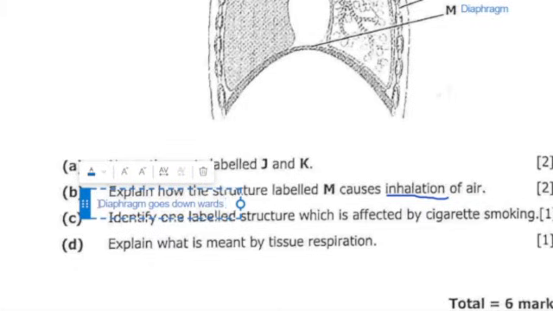which allows air to go into the lungs. Goes into the lungs.